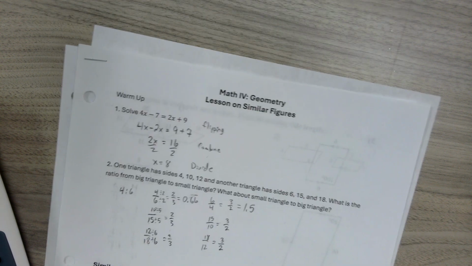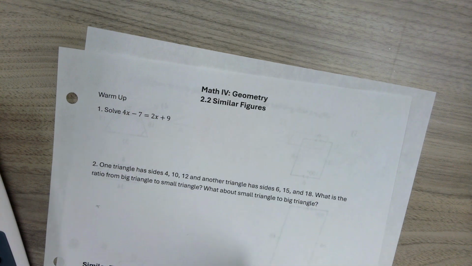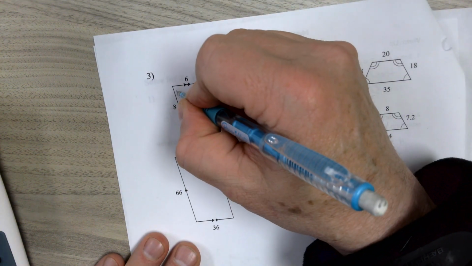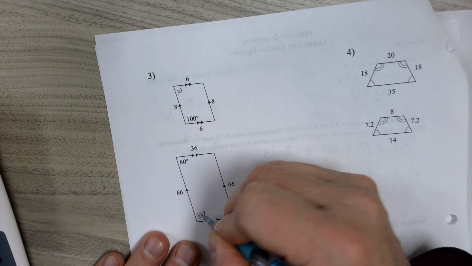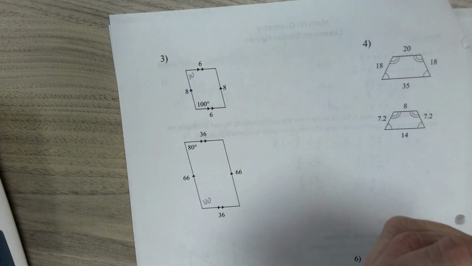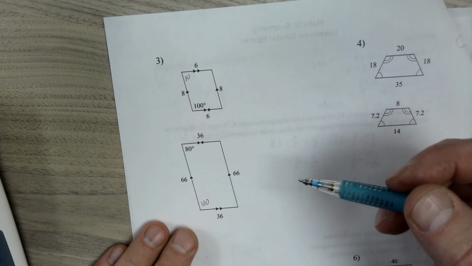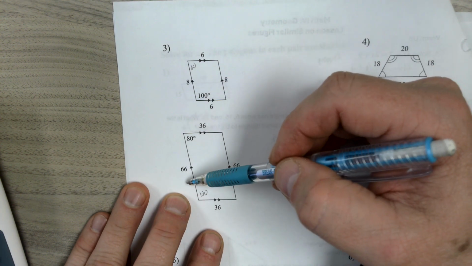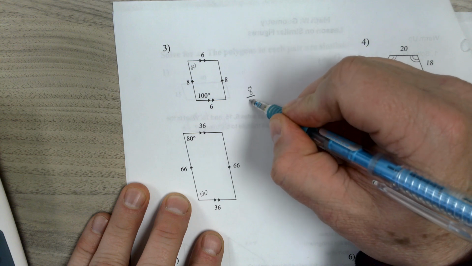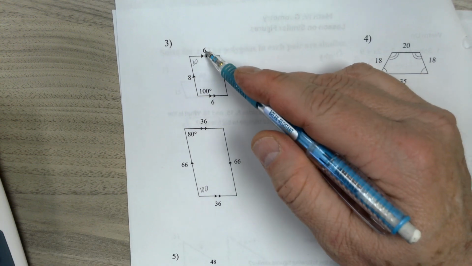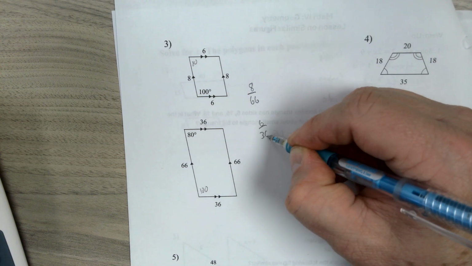Let's go ahead and flip the page. So for these here, once again, if this is 100, this is 80. Same type of deal that we had going on the other one. So the angles are going to match up, and they are the same type of figure. We're just looking at proportions now. So let's once again set up a proportion using the longer side. The longer side here is 8. The longer side here is 66. So 8 over 66. And then we'll do the same thing with the shorter sides. So we'll do the 6 over 36.